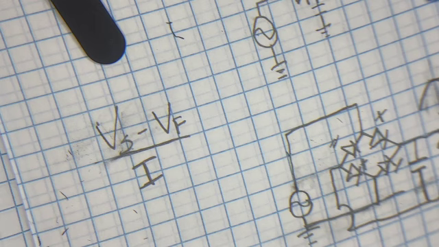So I'm going to just look at this and we're going to go 9 minus the forward voltage, which is 2.1, and we're going to divide that by our current. We're going to look for current.